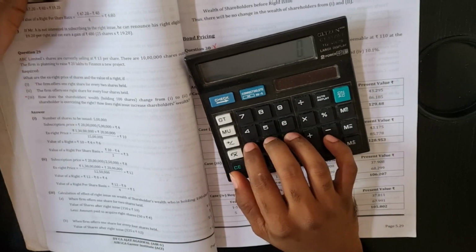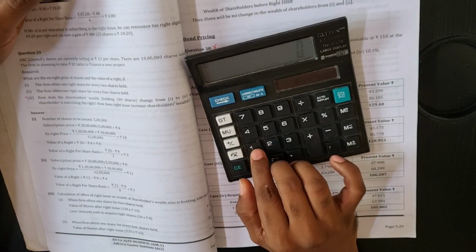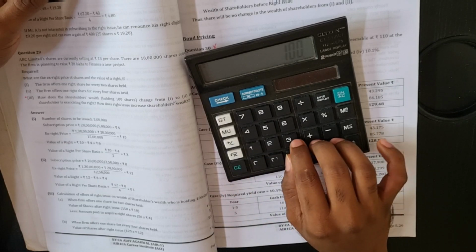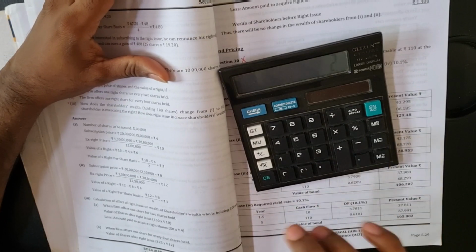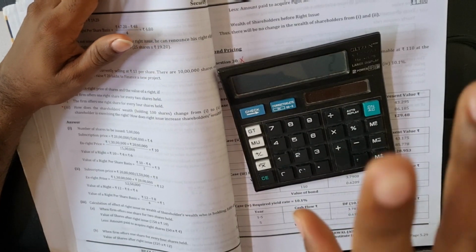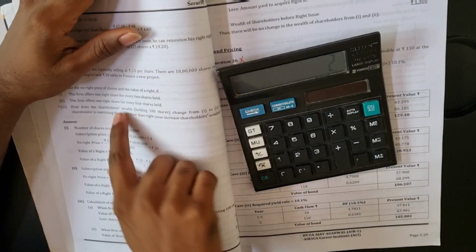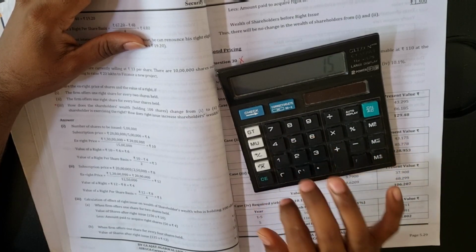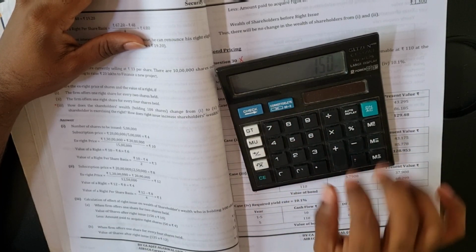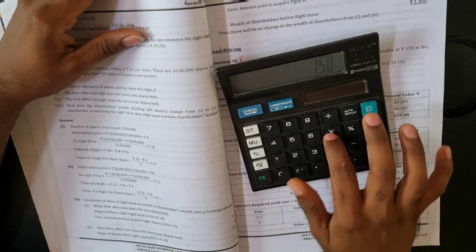Now after the right issue, how many shares is he having? What was the first issue? It was 1 share for every 2 shares held. So 50 plus 100, so he has 150 now.